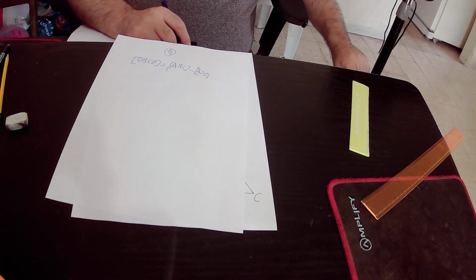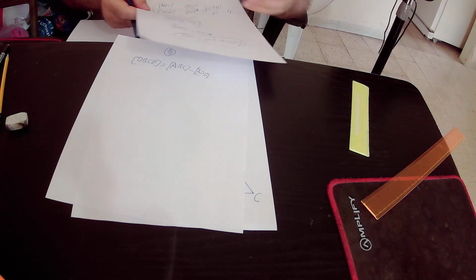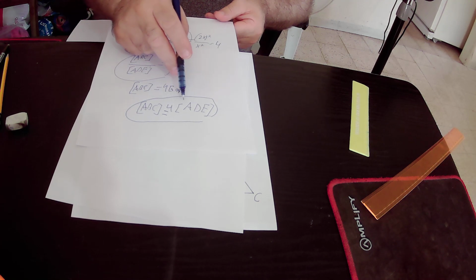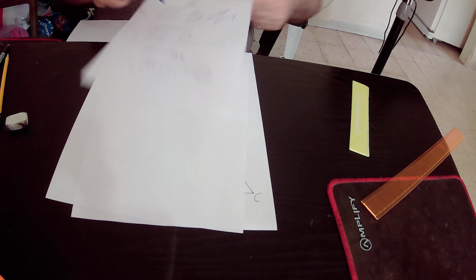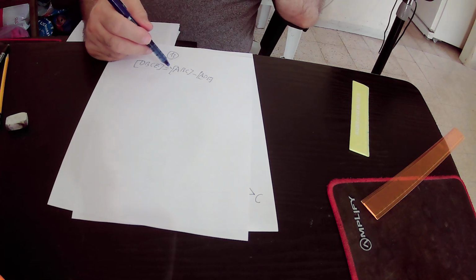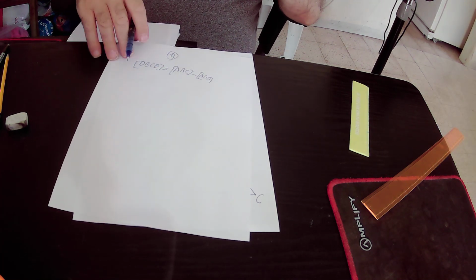But we have already found out that the area of triangle ABC equals 4 times the area of triangle ADE. So we can substitute the area of triangle ABC by 4 times the area of triangle ADE.